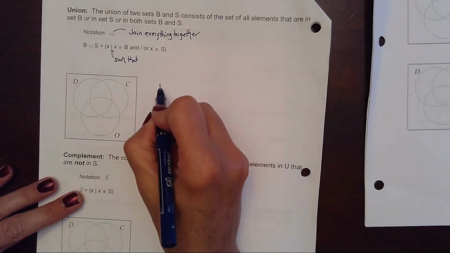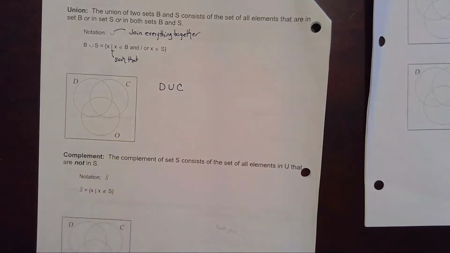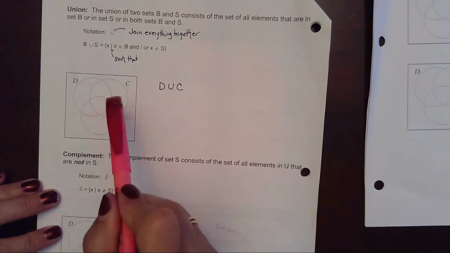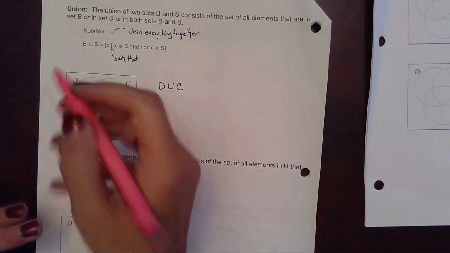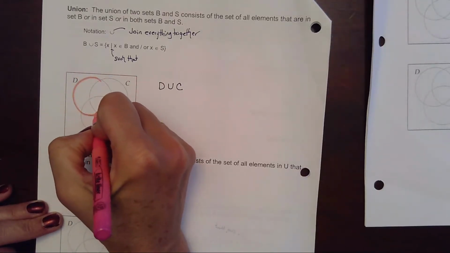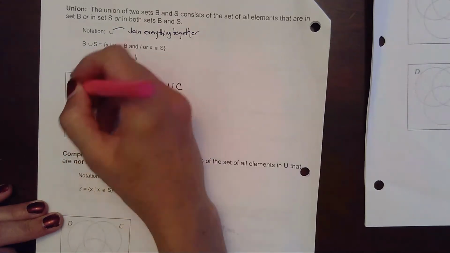So let's look at what D union C would be. That means it's everything that's not only in D, but it could also be something in C or both. So we're going to add it all together. So D union C says join everything together.